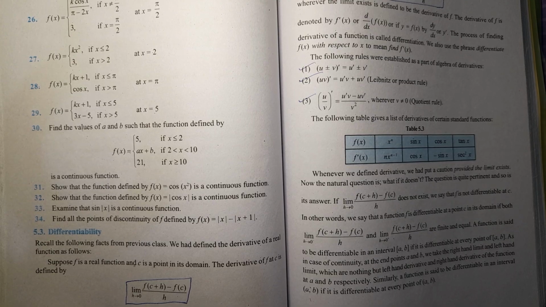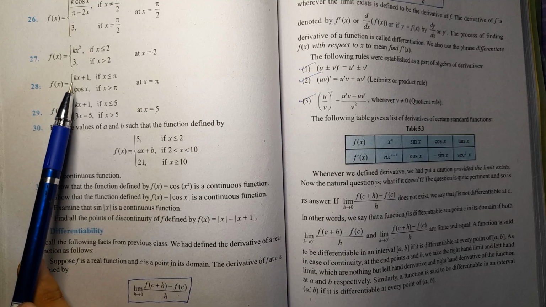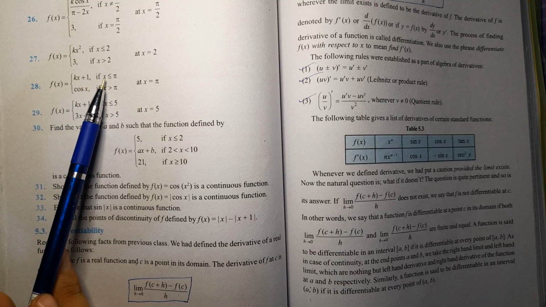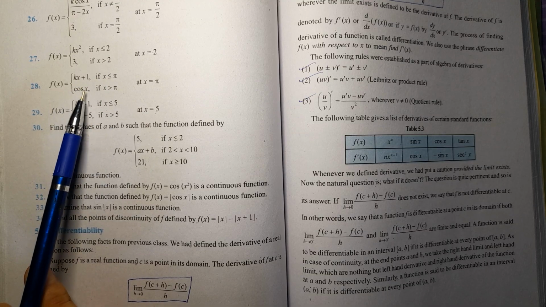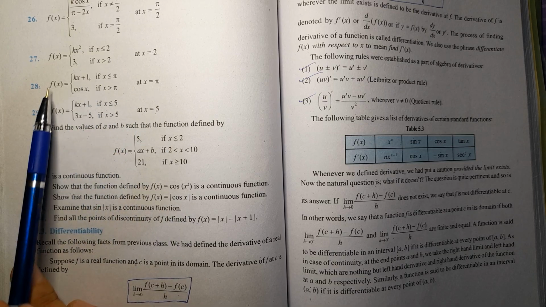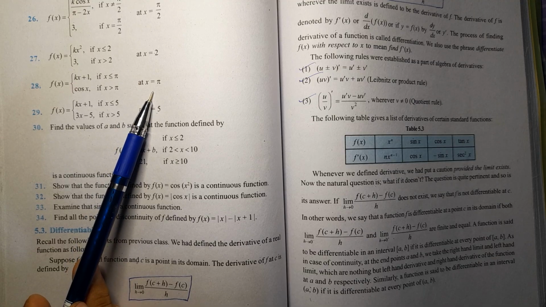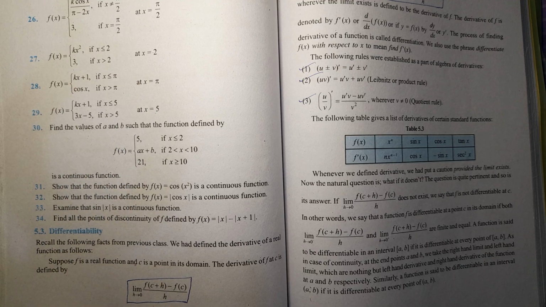Question number 28. f of x is equal to kx plus 1 if x is less than or equal to pi, cos x if x is greater than pi, at x equal to pi. Means this function is continuous at x equal to pi. So find the value of k.